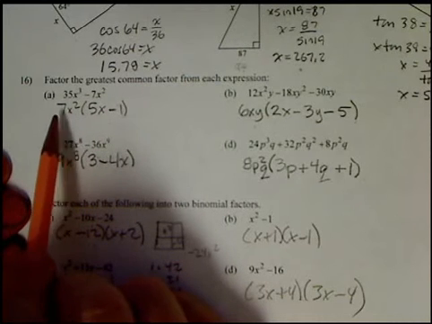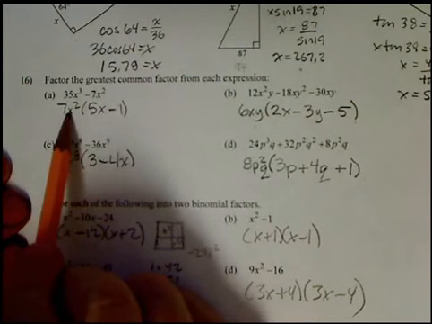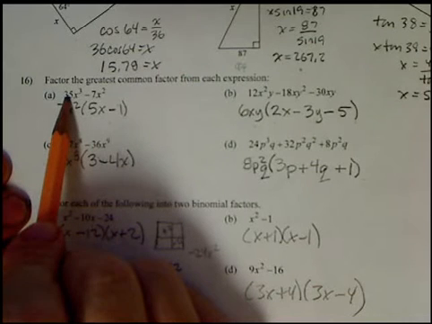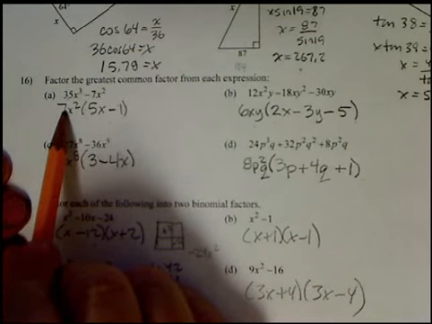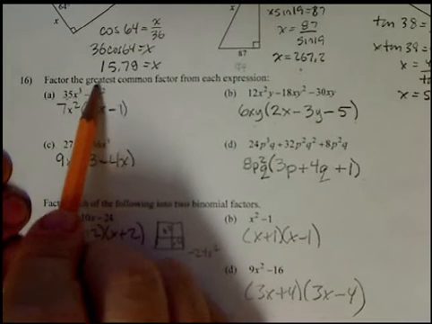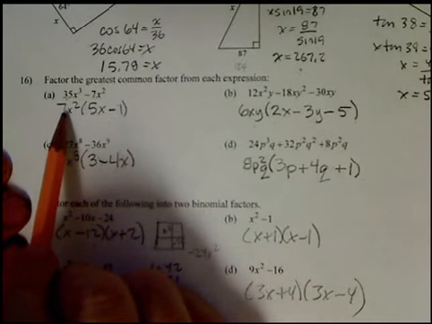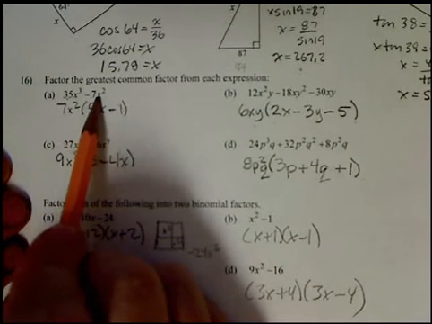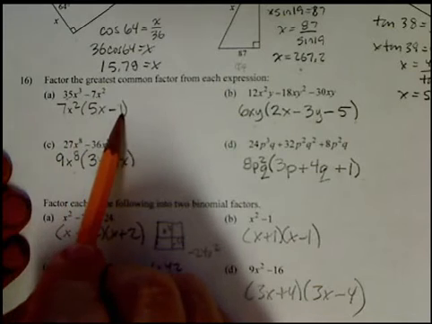Then I have to ask myself, what do I multiply 7x squared by to get 35x cubed? Well, I'd multiply 7 times 5, x squared times x. If you take something out completely, I have to think, what do I multiply 7x squared by to get 7x squared? I multiply it by 1.